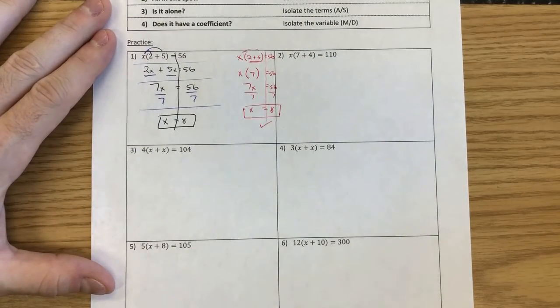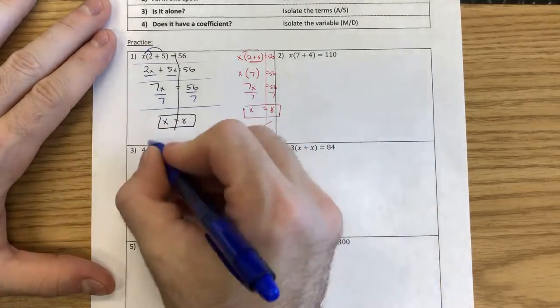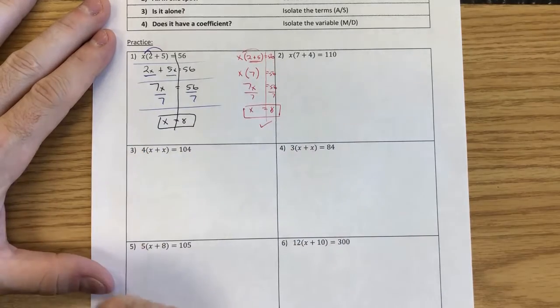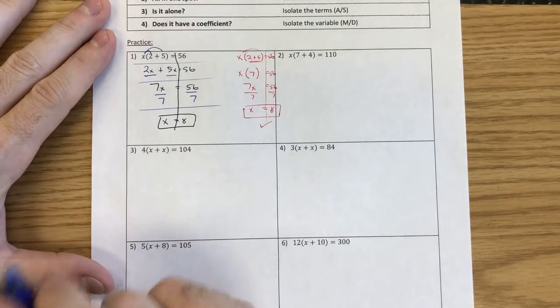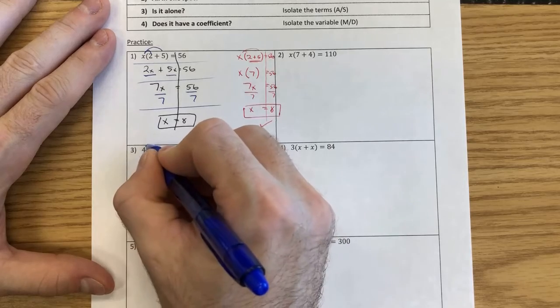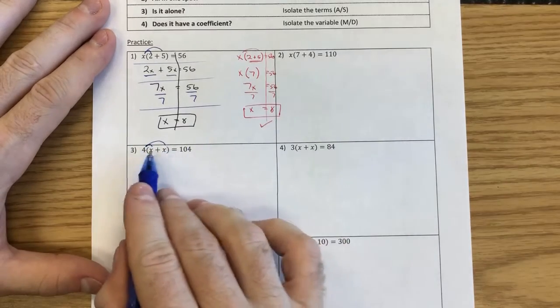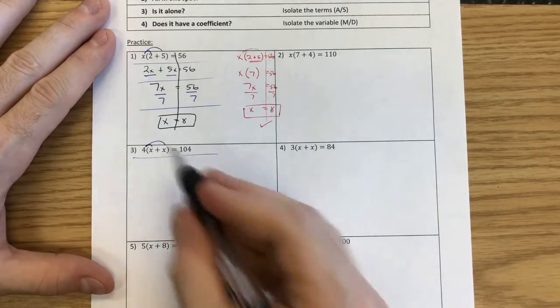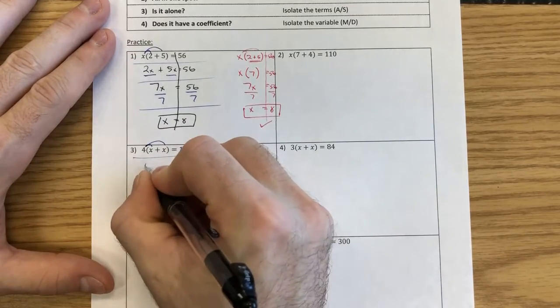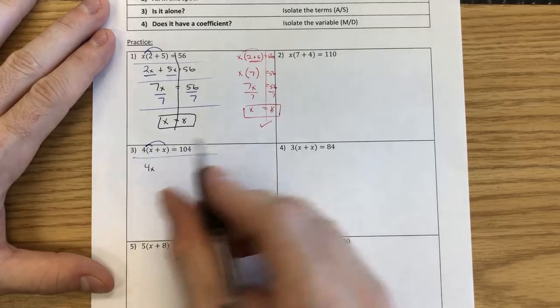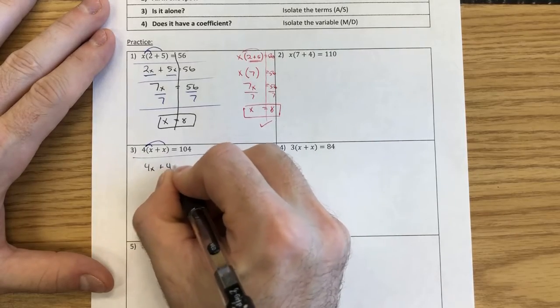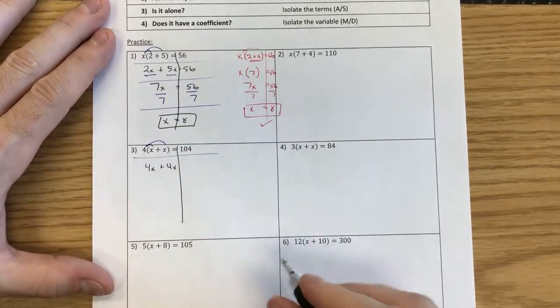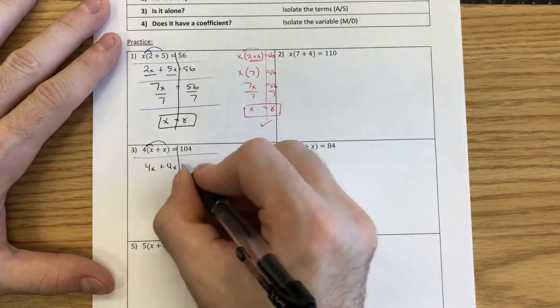So let's do another one just like this. Anytime I see a set of parentheses, my first thought is go ahead and distribute. So I'm going to distribute. Everything inside here gets multiplied by 4, which means that x gets multiplied by 4, and that x gets multiplied by 4. Again, I should have drawn my line first because it's going to be all wonky.